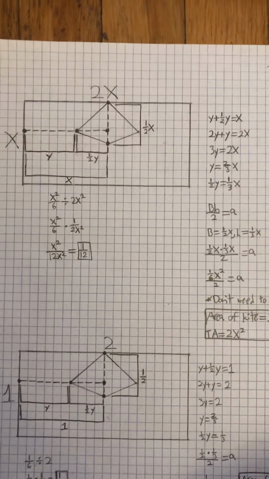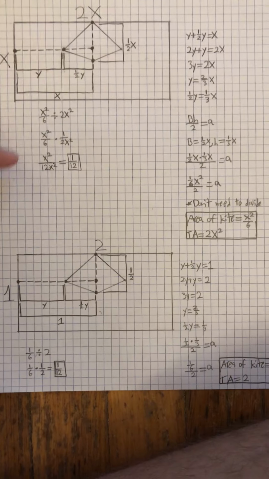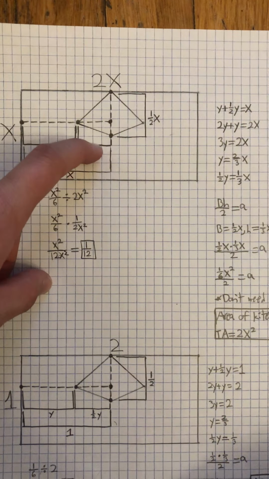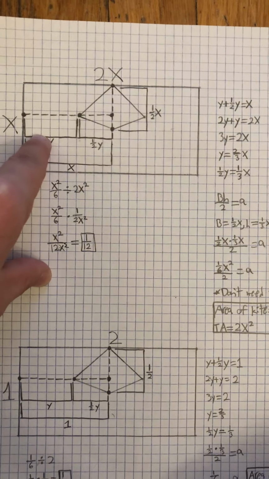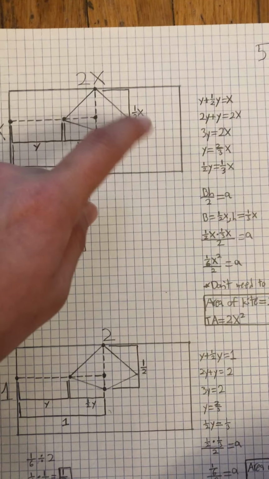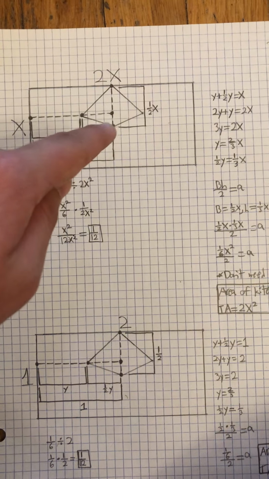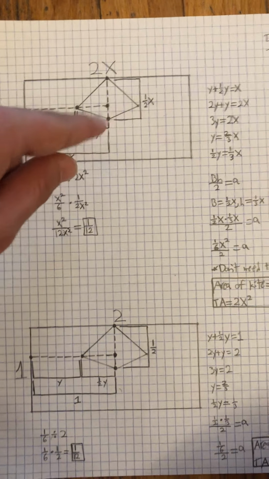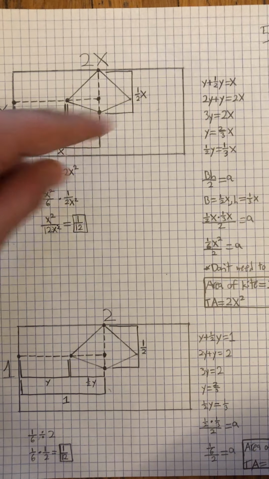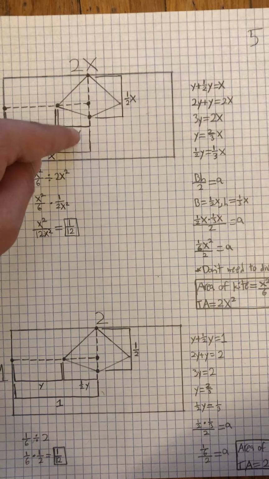So here I did the work. I wrote it x to 2x, and I also did it 1 to 2. Again, same thing. This would be 1/2 y because it's 1/2 of this, and this can just be y. Together they add up to x, because that's half the length, and this part is 1/2 x, because it's half the width. So our base is 1/2 x, and now we need to find the height. I set y plus 1/2 y to x equals x, and 1/2 y is what we're solving for to get the height.